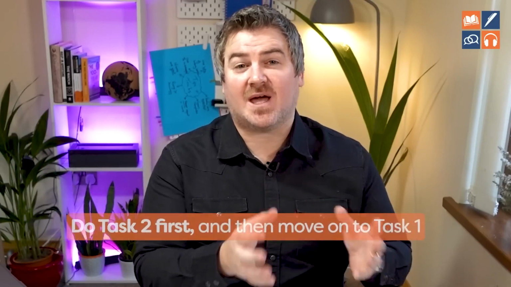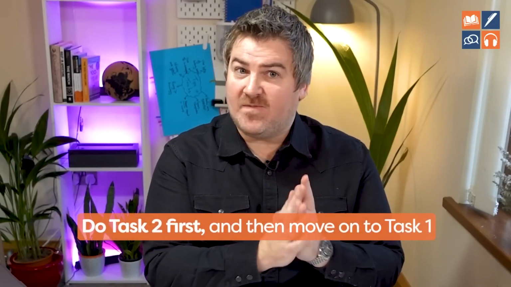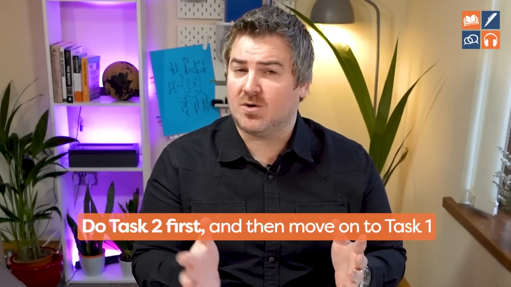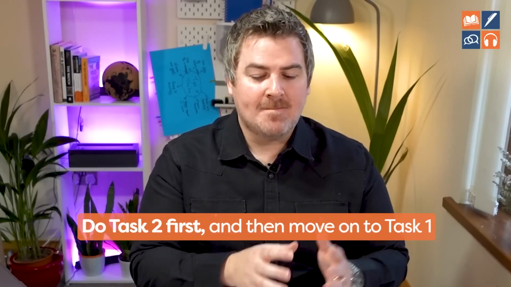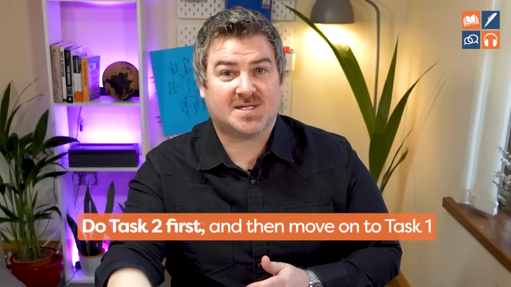So they don't have enough time to do task 2, and that's where students get very low scores like 5.5 or 6. My recommendation would be to actually do task 2 first. Spend 40 minutes on task 2, or below 40 minutes if you can, and then move on to task 1.